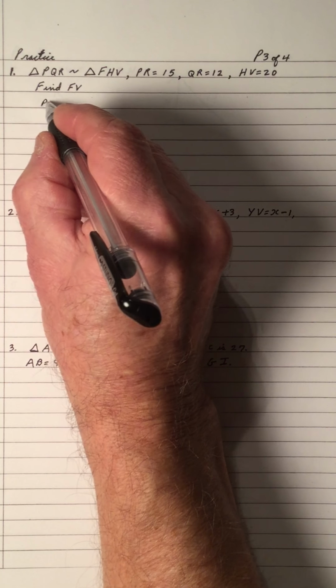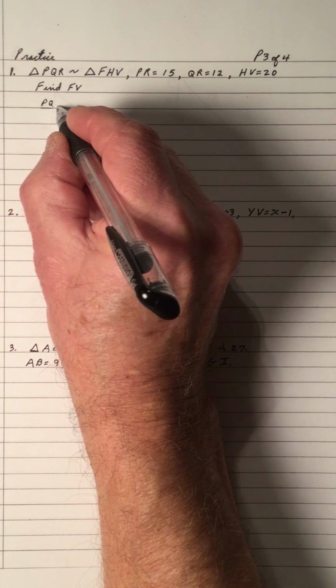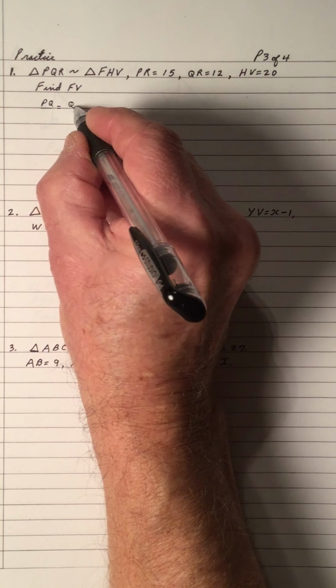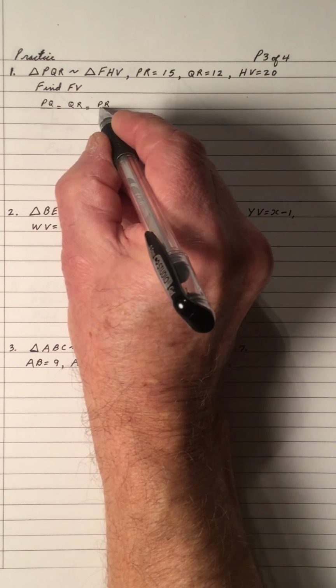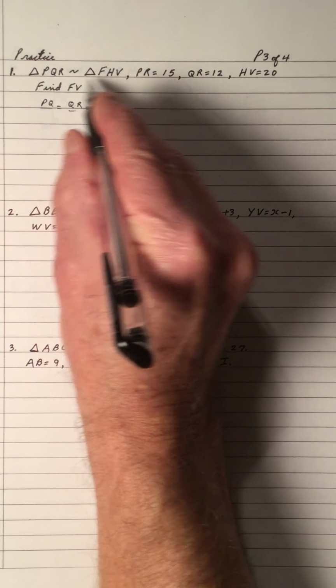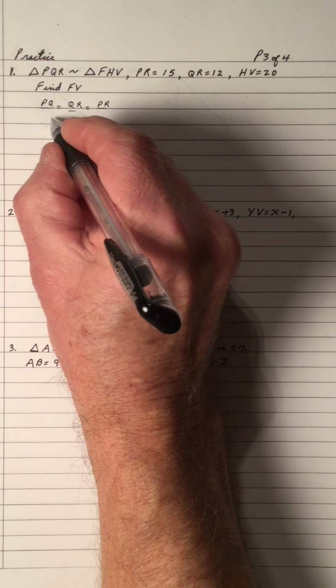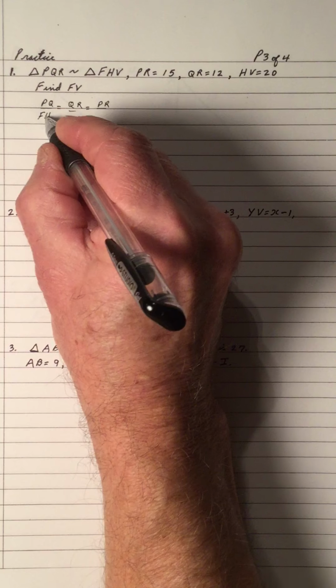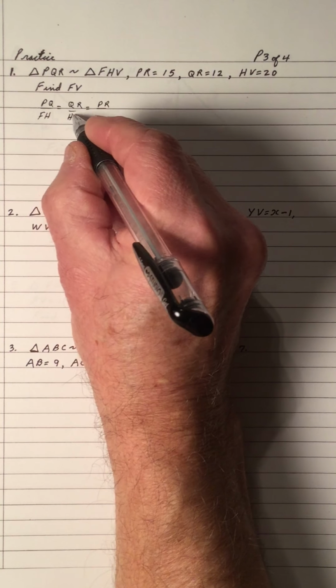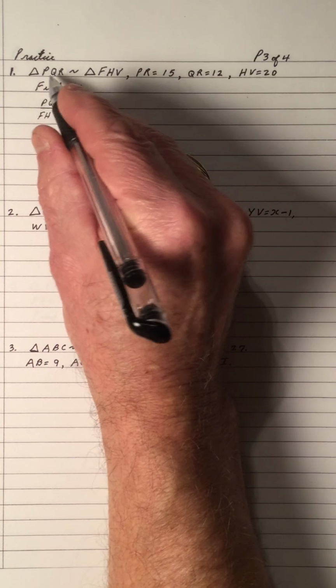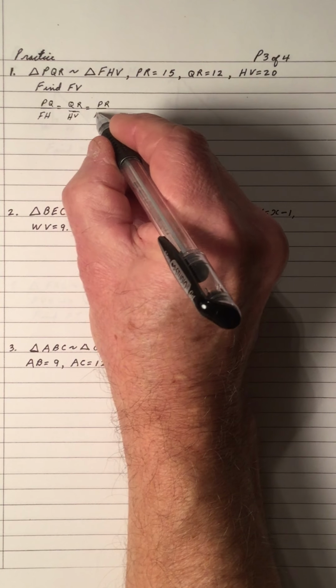So PQ, QR, again I do them in this order, and PR. PQ goes with FH, QR goes with HV, and PR goes with FV.